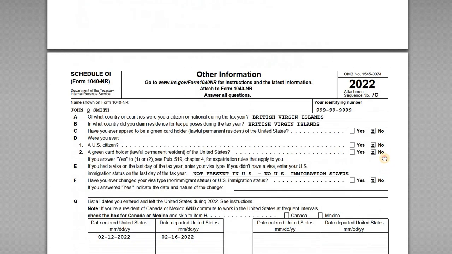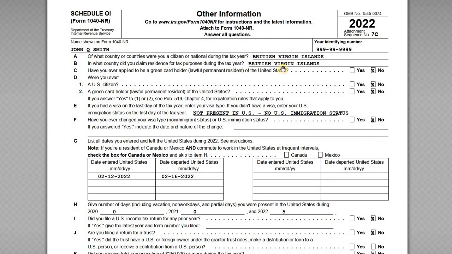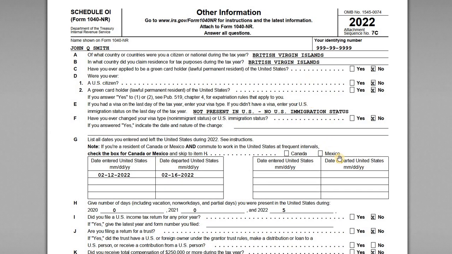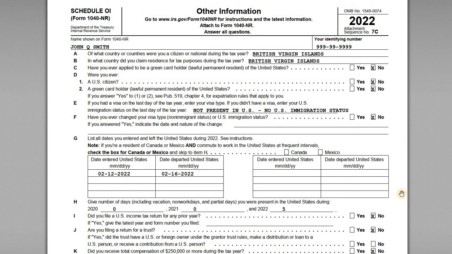So the first form I want to start with is Schedule OI. Schedule OI should be completed with the return. A lot of these are just yes or no questions. They kind of drive whether or not you need to complete other parts of the return. But in this case, nothing too complicated going on here given John's circumstances.